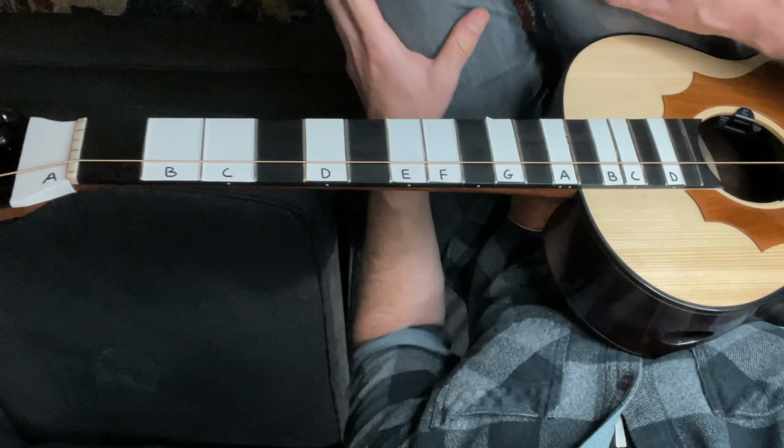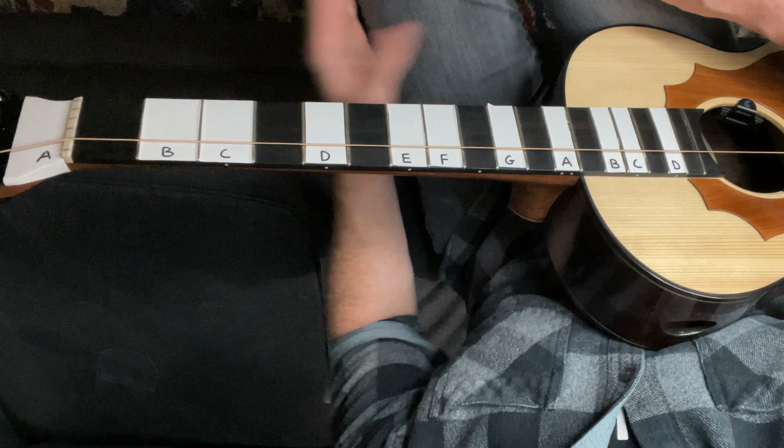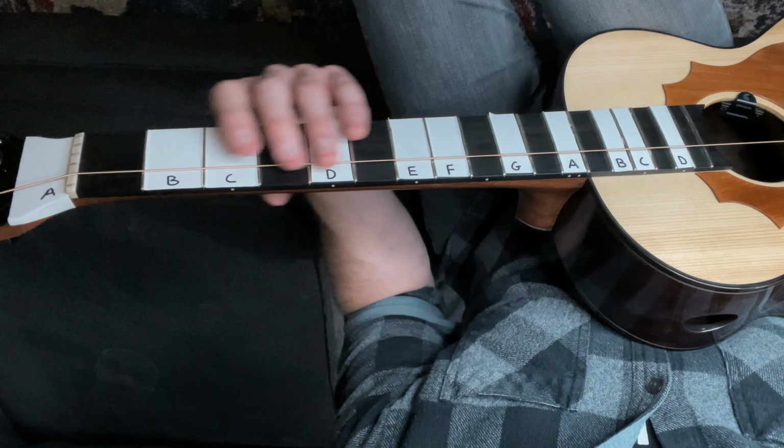Okay, so that's the basics right there. Just remember how these notes are laid out.